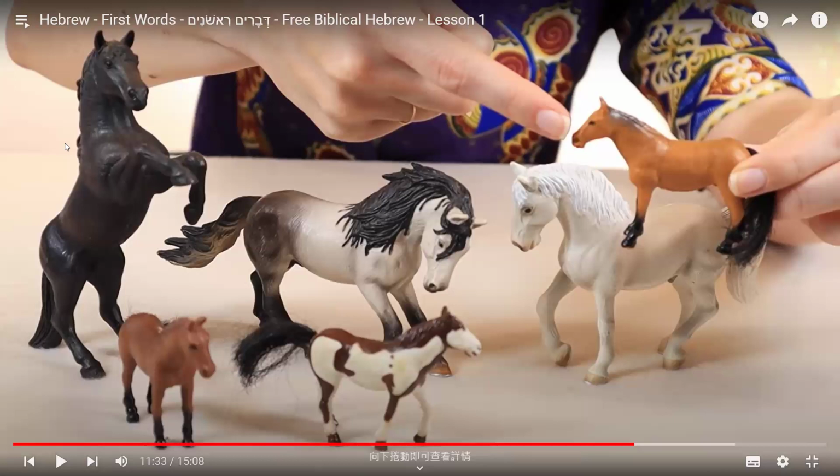A good cow is para tova. But if I want to say the good cow, it becomes haparah hatova.